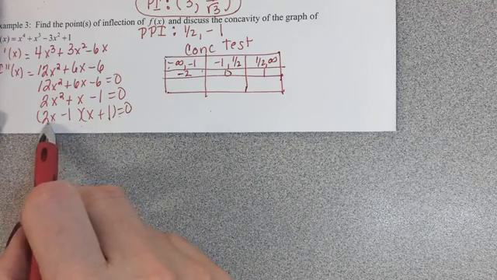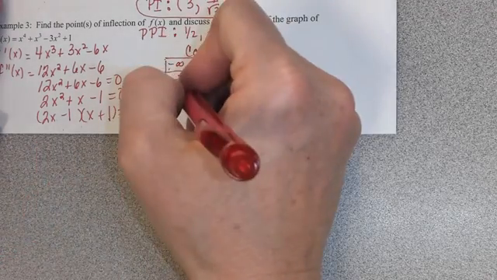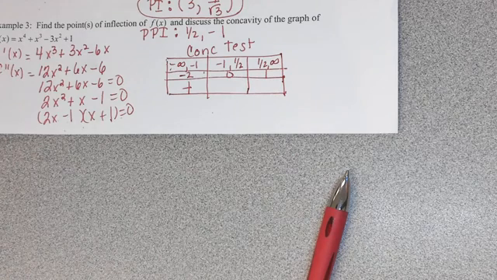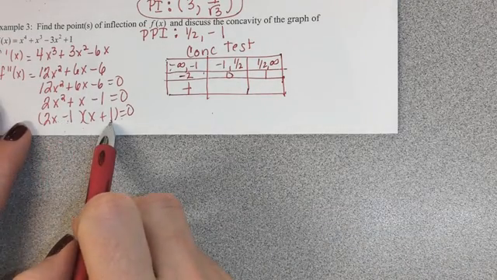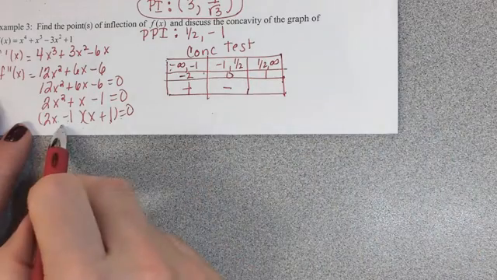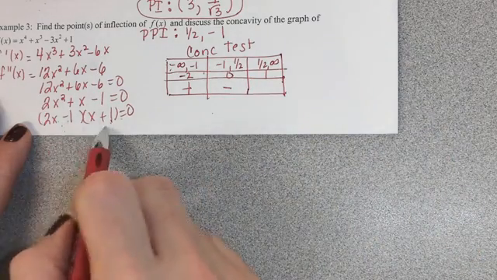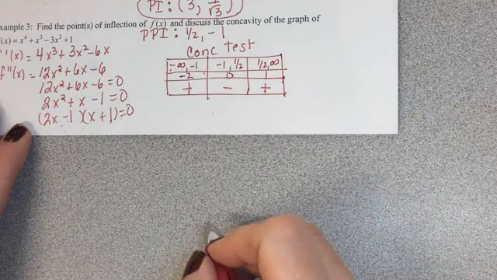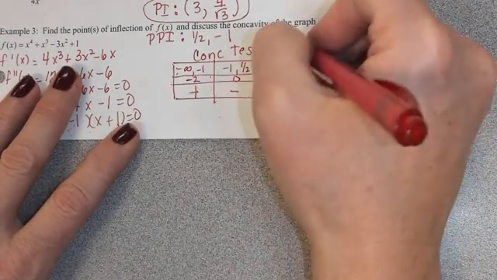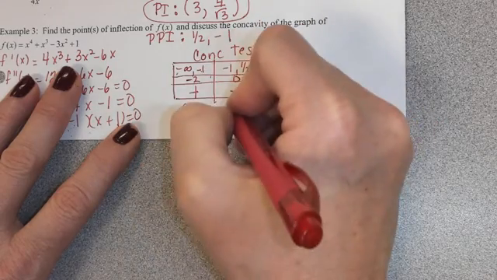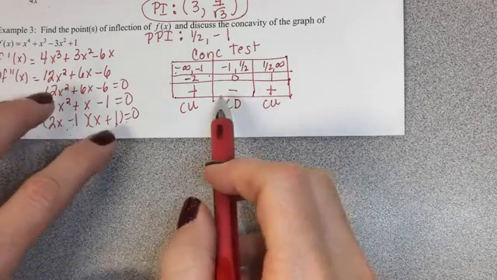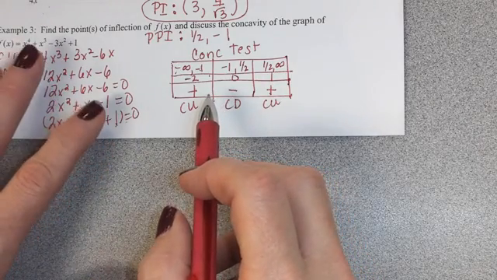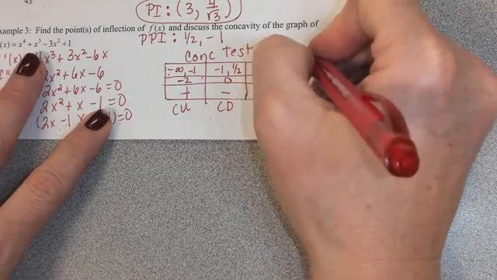So plugging them in here, I'm going to have a negative times a negative is a positive. Plug it into the second spot. So plugging 0 in, I'm going to have a negative times a positive, so that's a negative. Plugging 1 in, I'm going to get a positive times a positive, so that's a positive. So discussing the concavity, I would say concave up here, concave down here, concave up here. Were they points of inflection? The possible ones, were they? Yep, because our concavity changed.